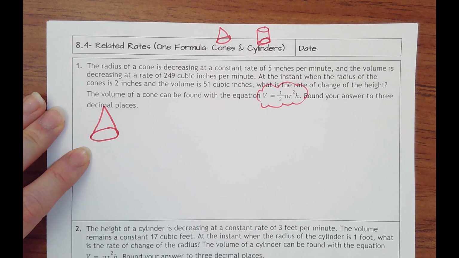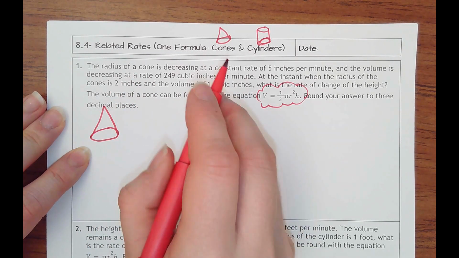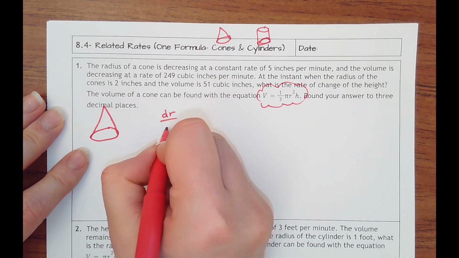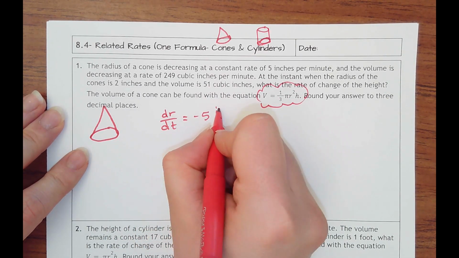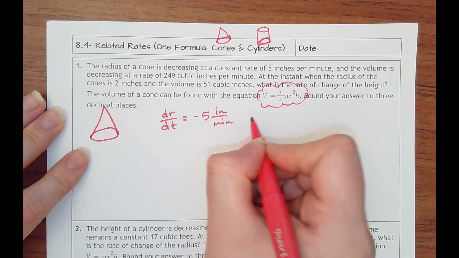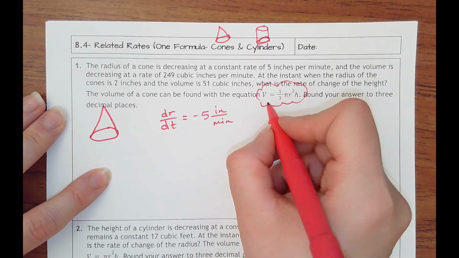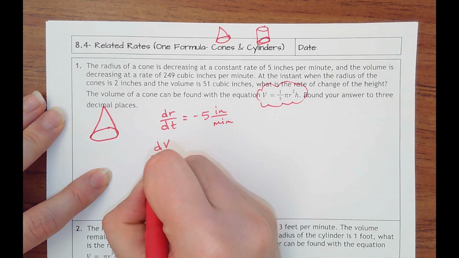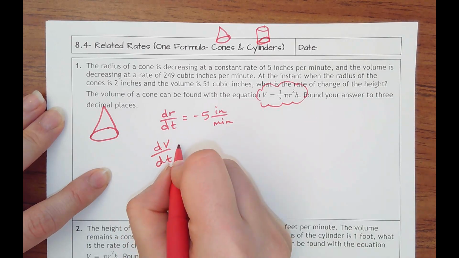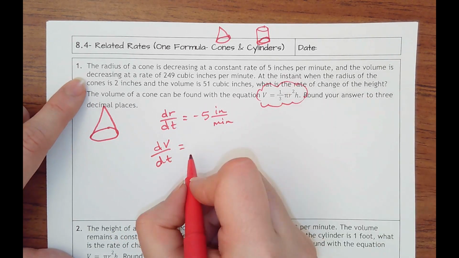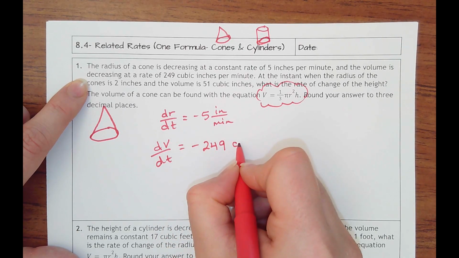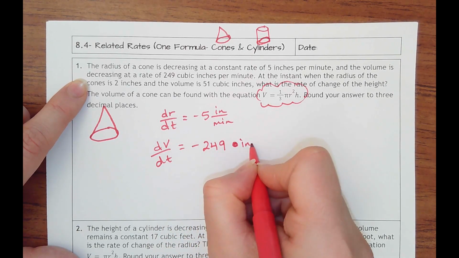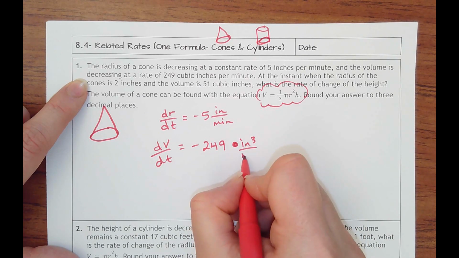Let's pick this apart. We've got a radius changing at a rate, so that's going to be dr/dt, and it's decreasing at 5 inches per minute. The volume is decreasing at a rate, so that tells us dV/dt of 249 cubic inches per minute.